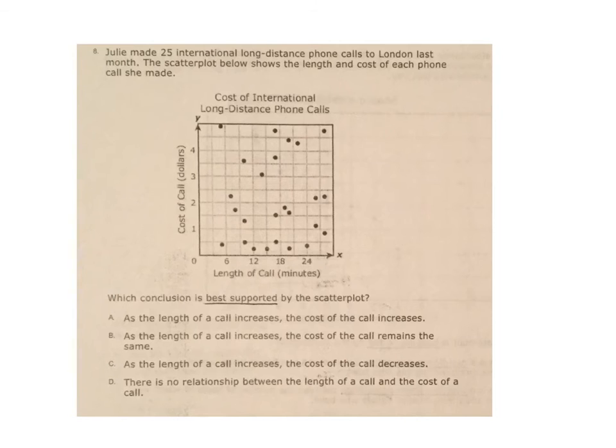Number 8. Julie made 25 international long-distance phone calls to London last month. The scatterplot below shows the length and cost of each phone call she made. Which conclusion is best supported by the scatterplot?